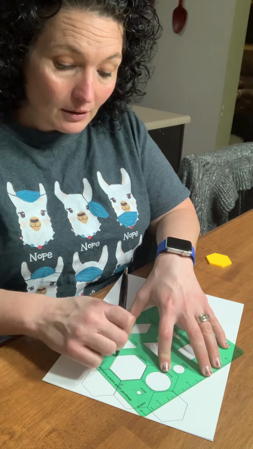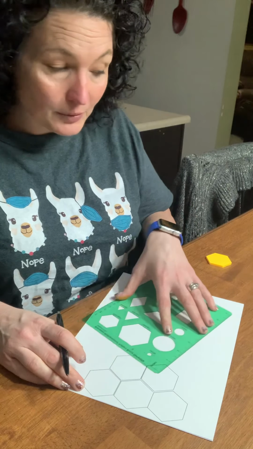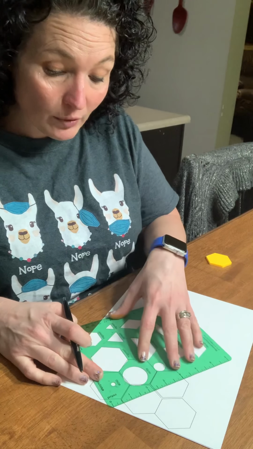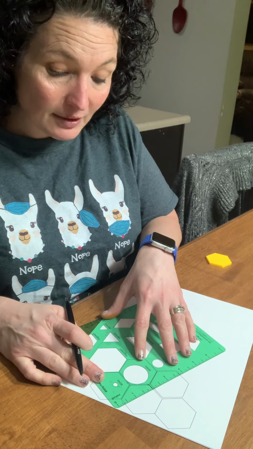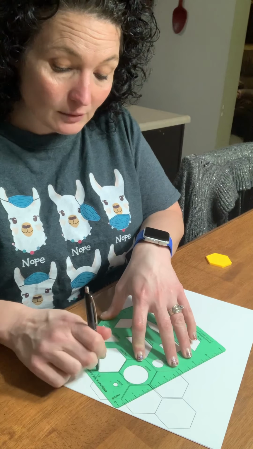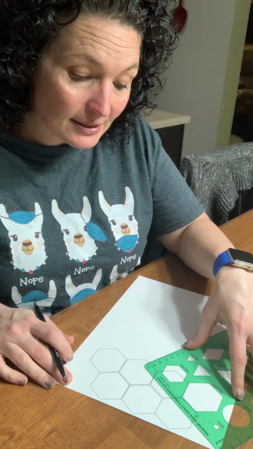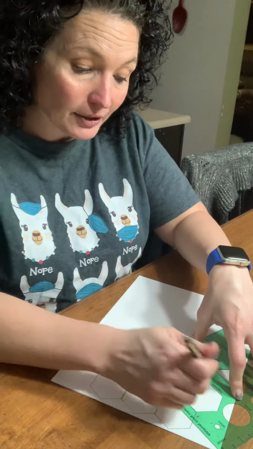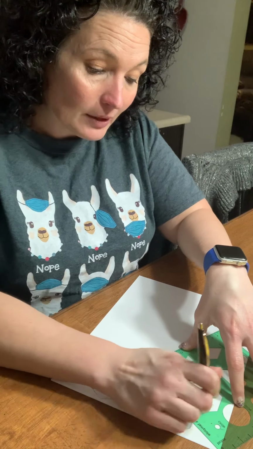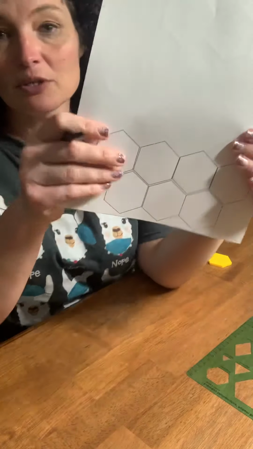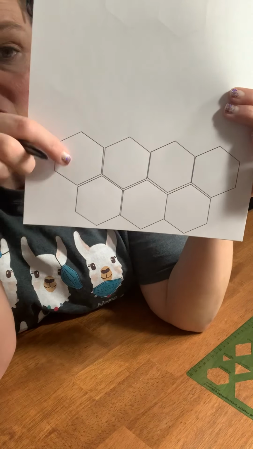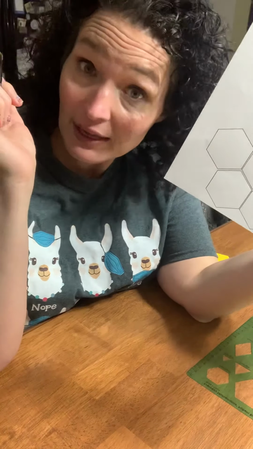Okay? It might help you too if you have a grown-up that can help you keep the pattern block template still. Because sometimes when you trace these little guys, your pattern block template will move around on you. Okay? So you can see how if I continue to just draw hexagons that touch each other, it's going to start looking like a beehive.